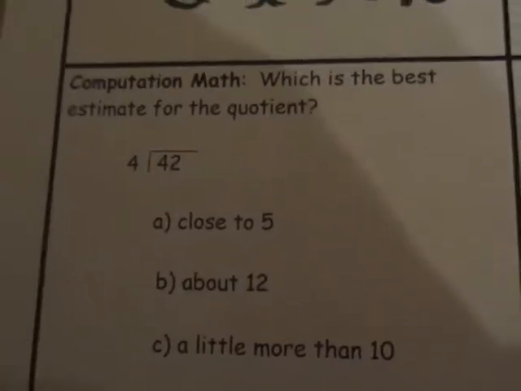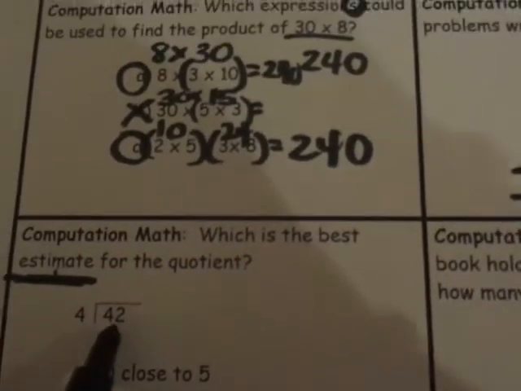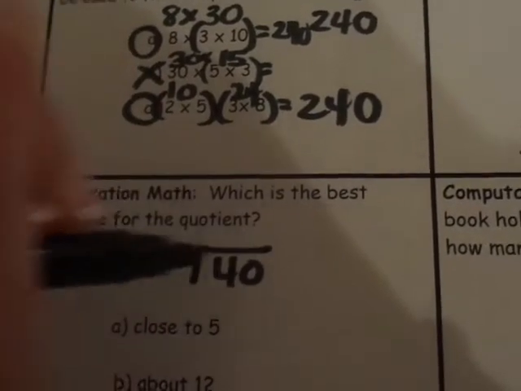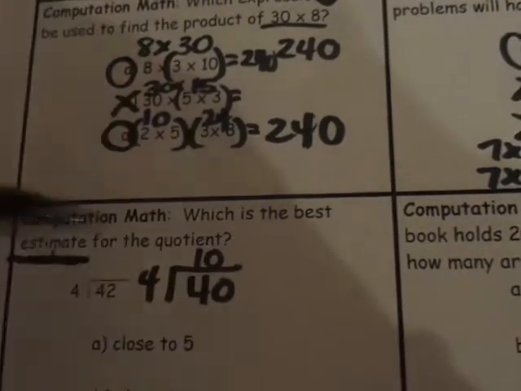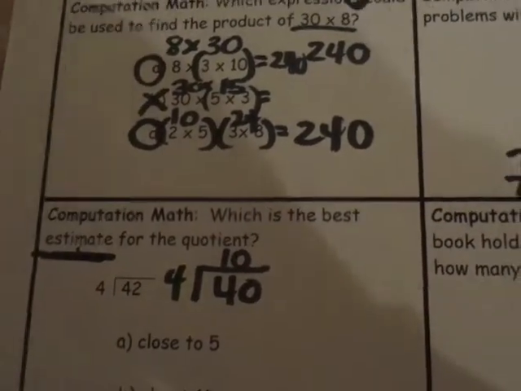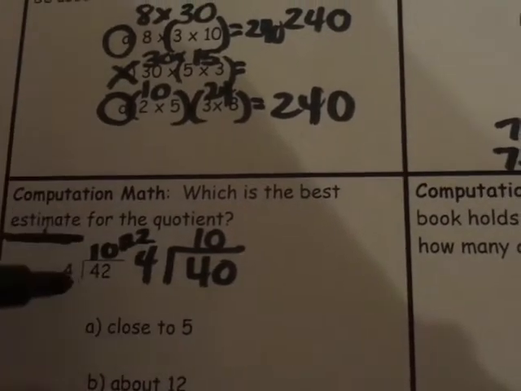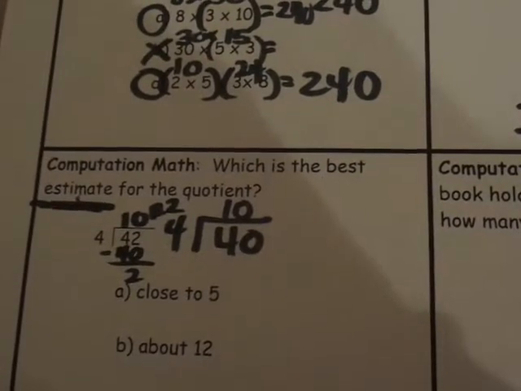All right, next question. Which is the best estimate for the quotient? Keyword here, estimate. So we're going to take our dividend and estimate it. 42 is closest to 40. Let's divide. 40 divided by 4 is 10. If we were to solve this the regular way, we would get 10 remainder of 2 because 10 times 4 is 40. Subtract that out. You got 2 left over.